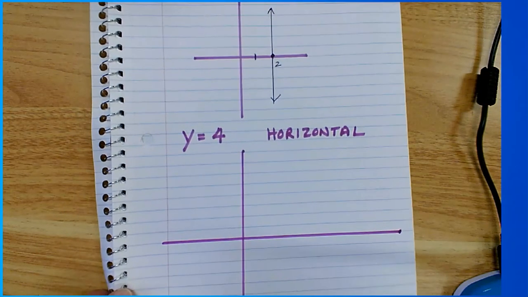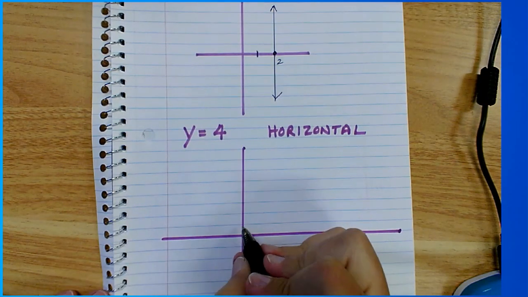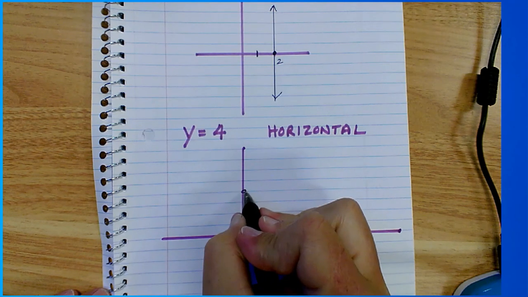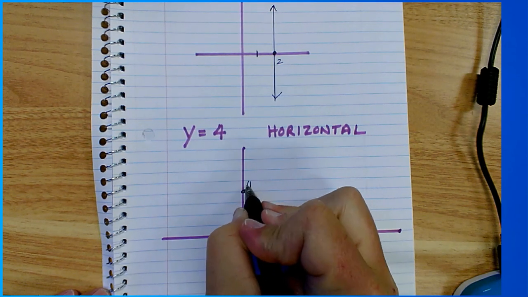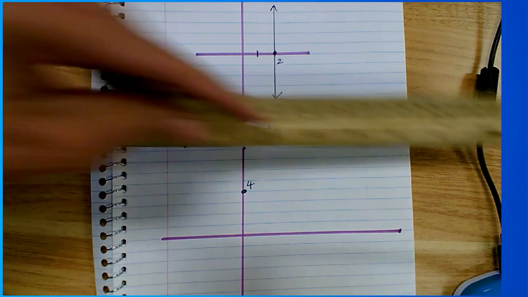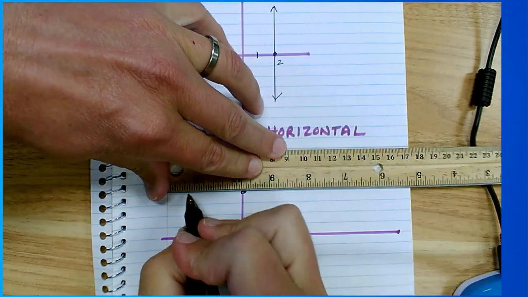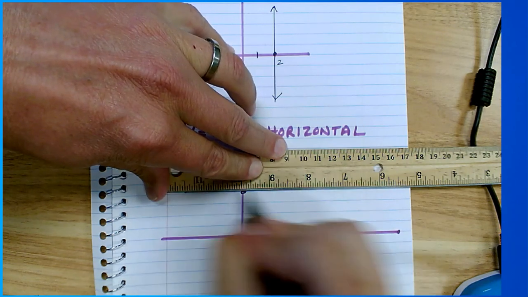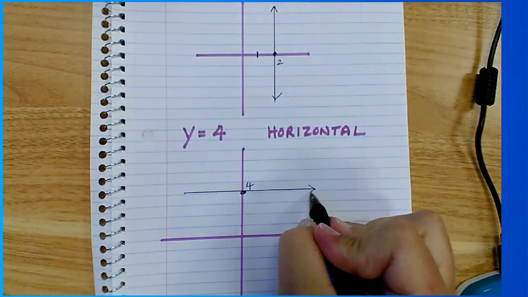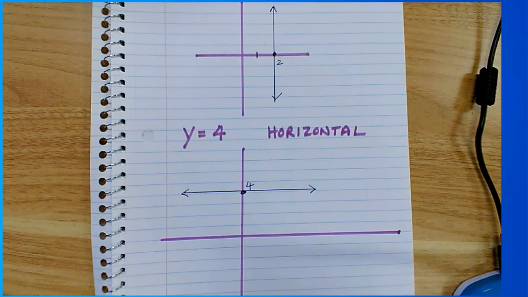So I come to y equals 4, 1, 2, 3, 4, and I draw a horizontal line through that. There we go, we just graphed a horizontal line. All right, the magical word is line, as in I have just drawn a line.